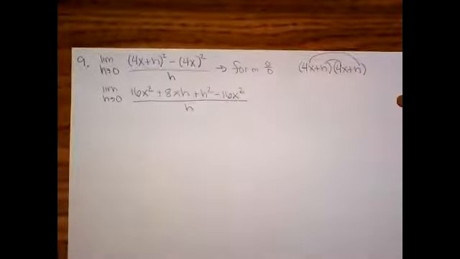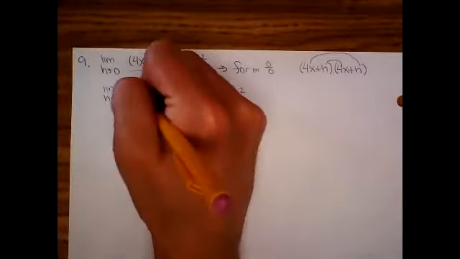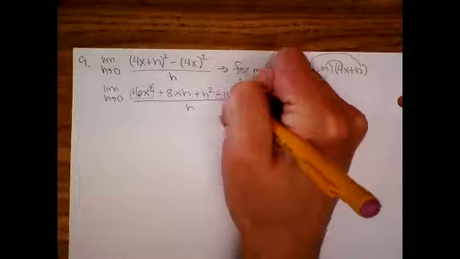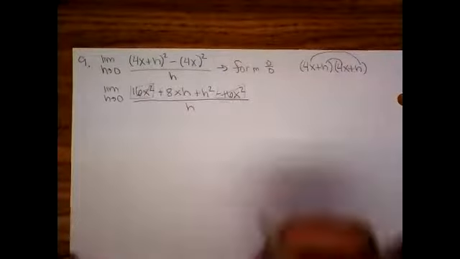You're like, Miss Cole, we made it worse, not better. I realize it's longer, but something should cancel, and it does. These 16x squareds are gone. And then what can we do from there? Like, what's our next step? If you're capable of doing it in your head, that's fine. You can go and cancel it in this step. I'm going to factor the h out first so I can show everybody where that comes from. Some people do skip that step, but they'll just do it in their head. That's okay.